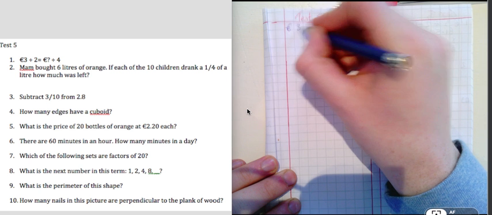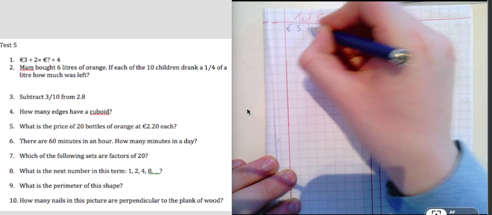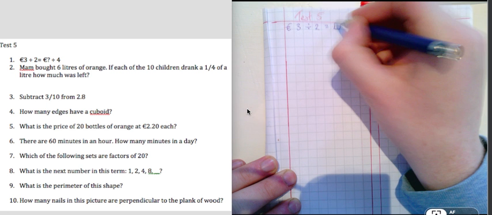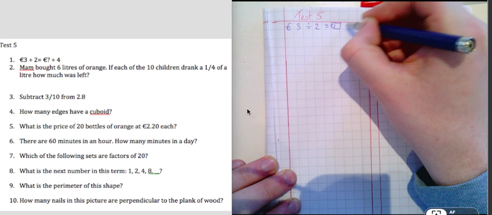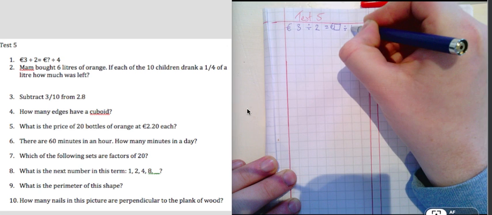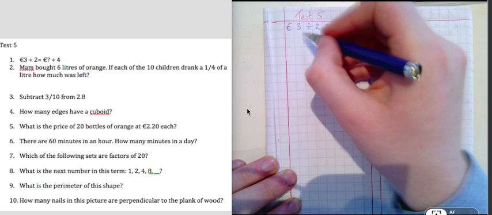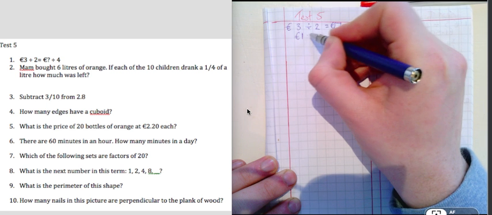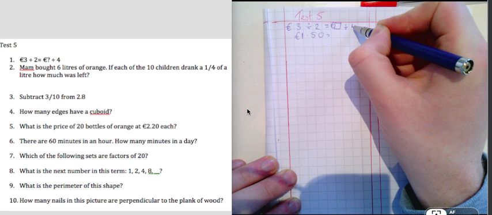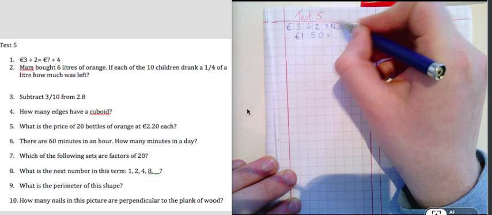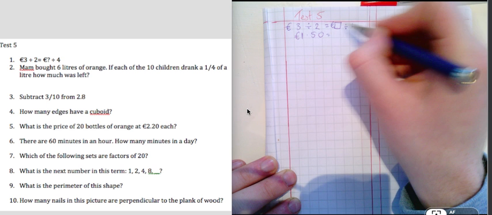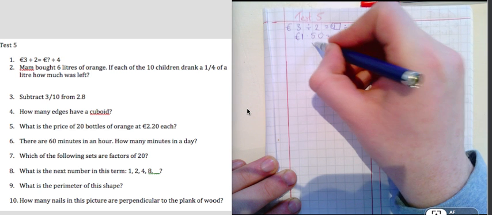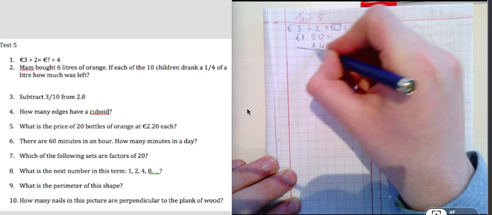€3 divided by €2 is equal to a set amount of euro that we don't know yet divided by 4. So 3 divided by 2 is €1.50, and we know that this mysterious one here must be 4 times €1.50. Okay, so that's how we're going to multiply it by 4.